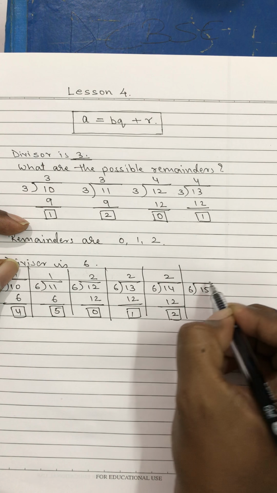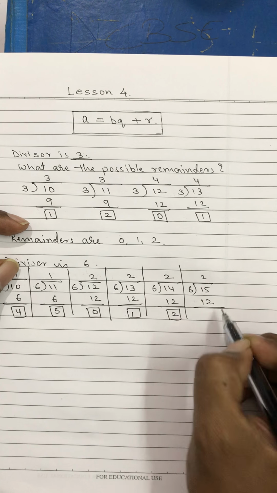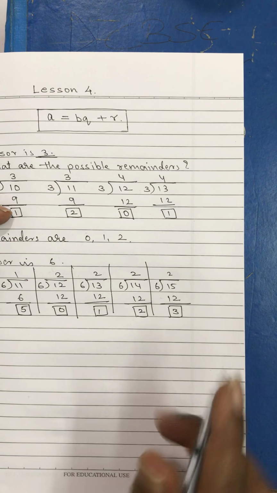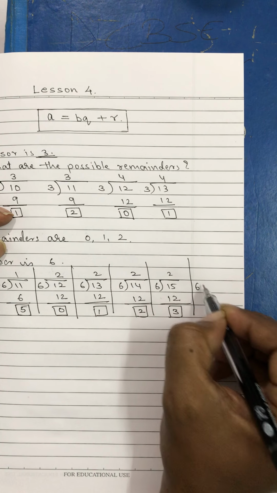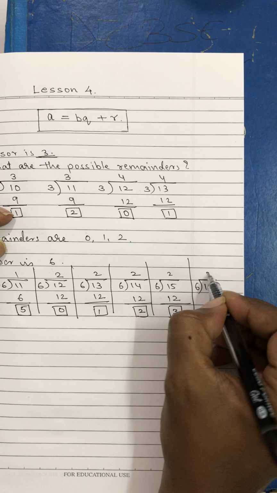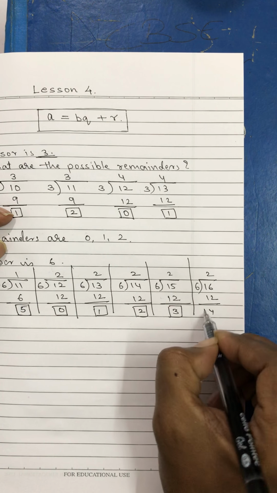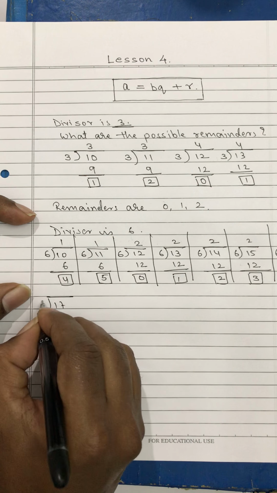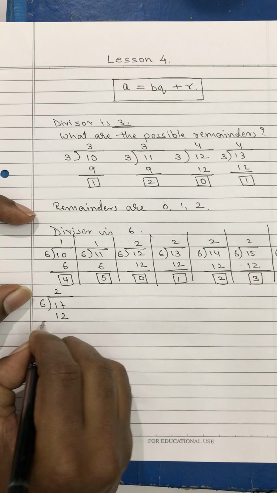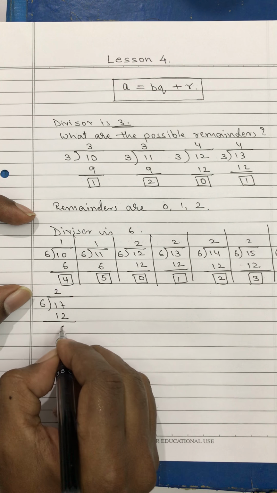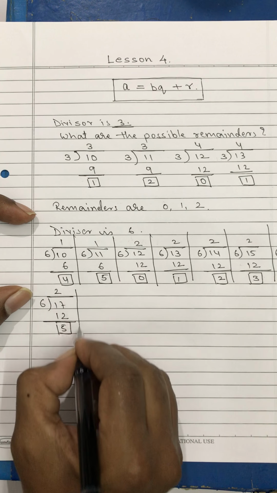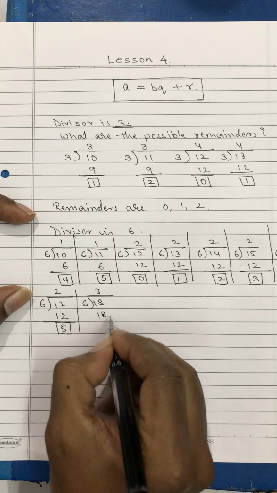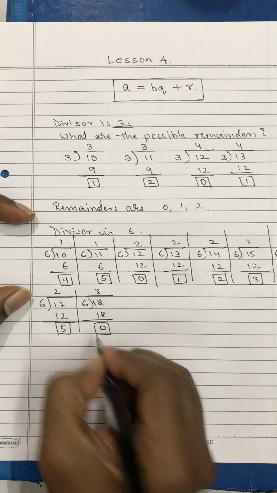Then 15, remainder 3. This goes on. 16, remainder is 4. Again, 17, remainder is 5. 18, remainder 0.